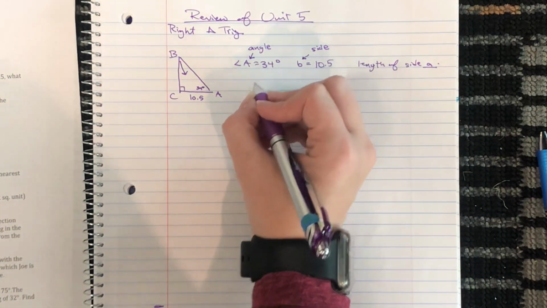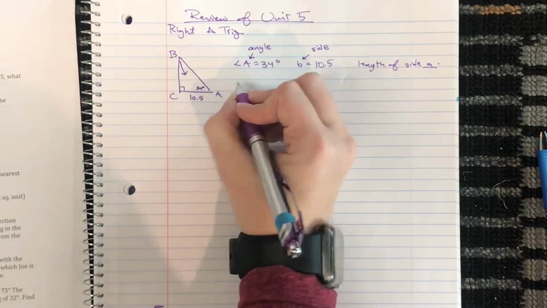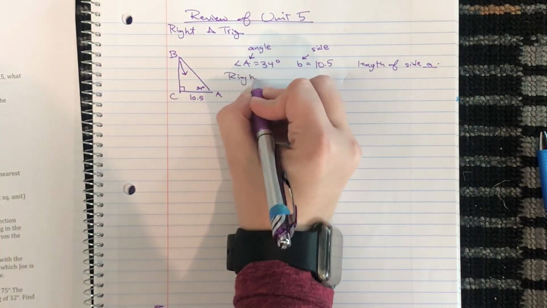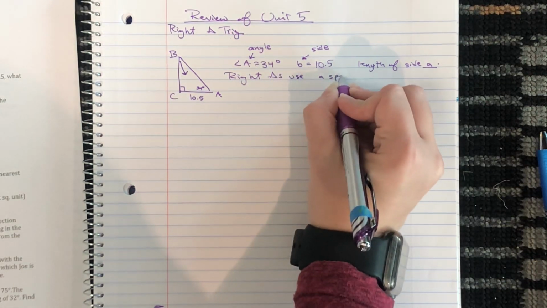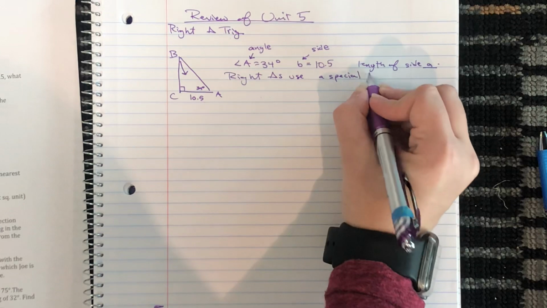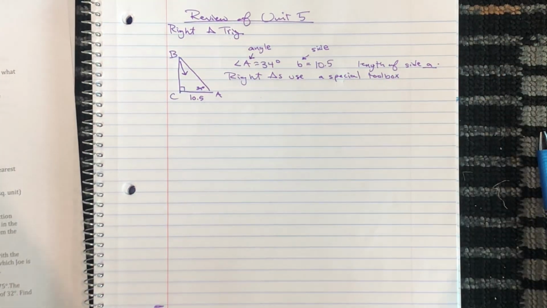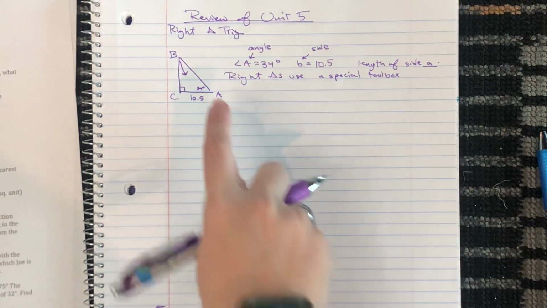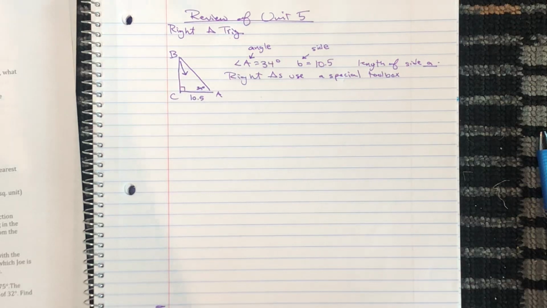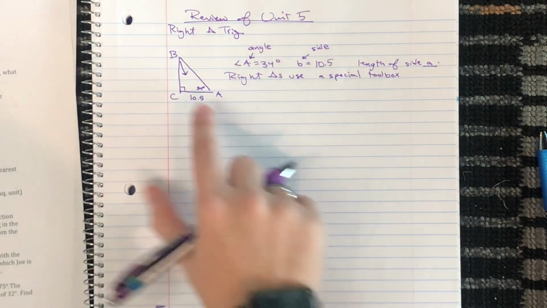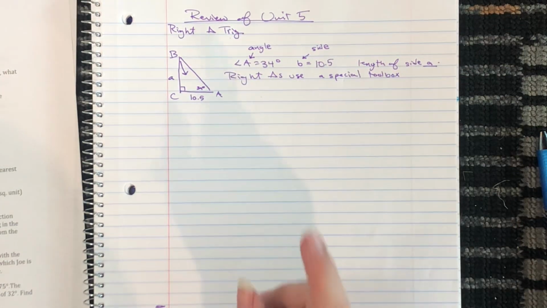So keep in mind that it's really important that we remember right triangles have a special toolbox. You should know all of those tools. We got sine, cosine, tangent, we got Pythagorean theorem, we got that these two angles that are not right are complementary. From here, because I only need to find this side, I'm going to strategically pick which trig function to use.